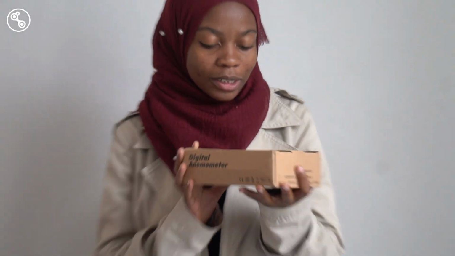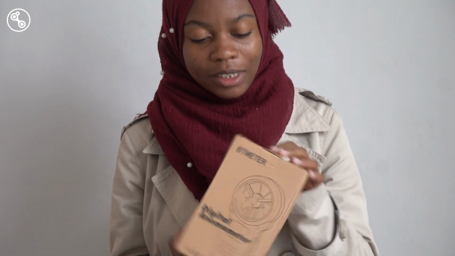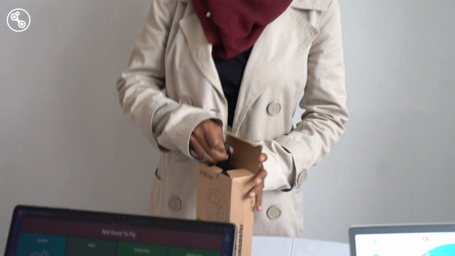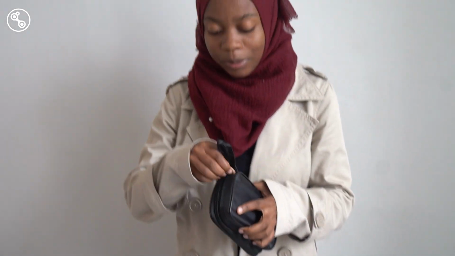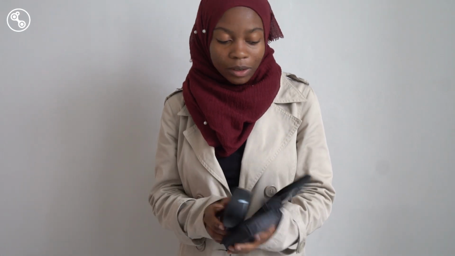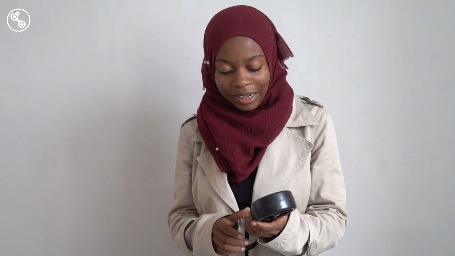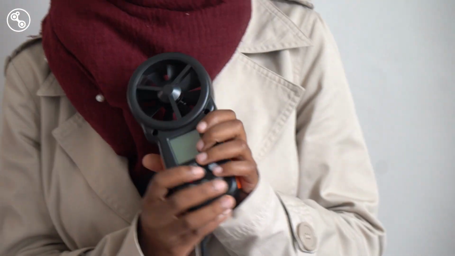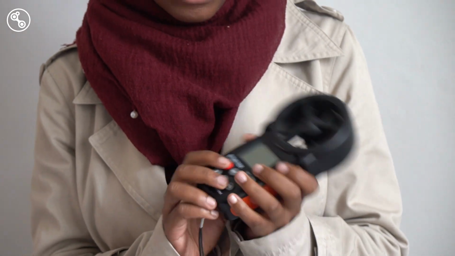So we know that flights are affected by the wind speed and wind direction. To measure that, we have this device here, which is the digital anemometer. I'm going to unbox it to show you guys how it works. This digital anemometer measures the wind speed, so that the drone pilots on the ground are able to determine the speed that is there to see if it is safe to fly the drone or not.